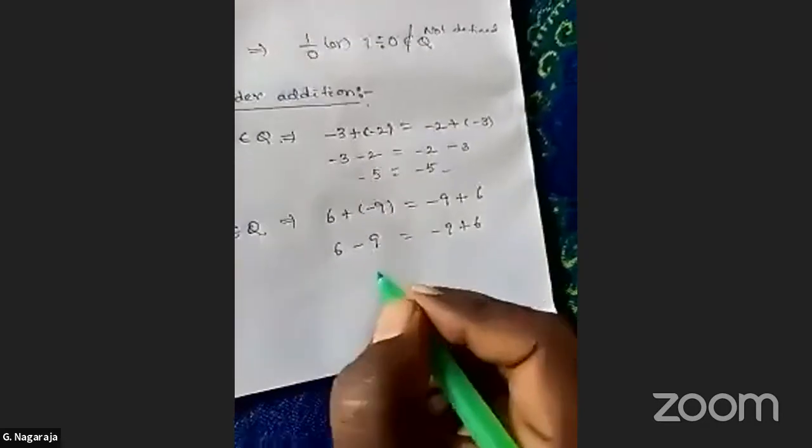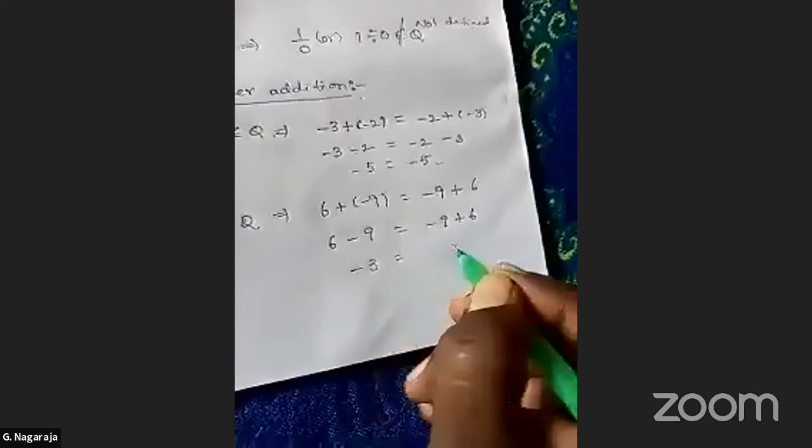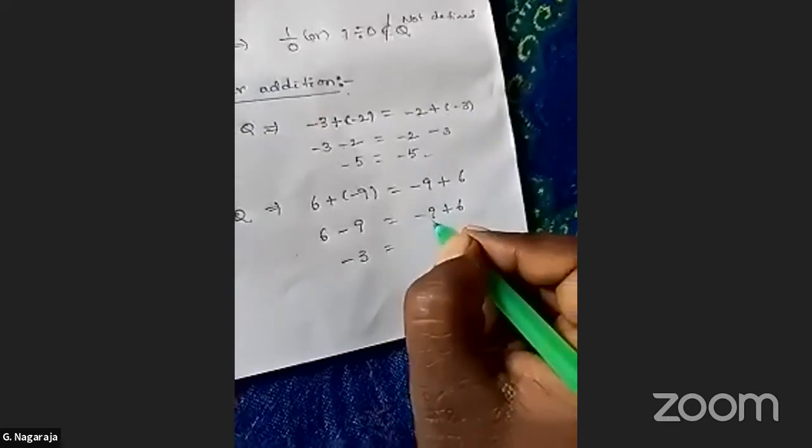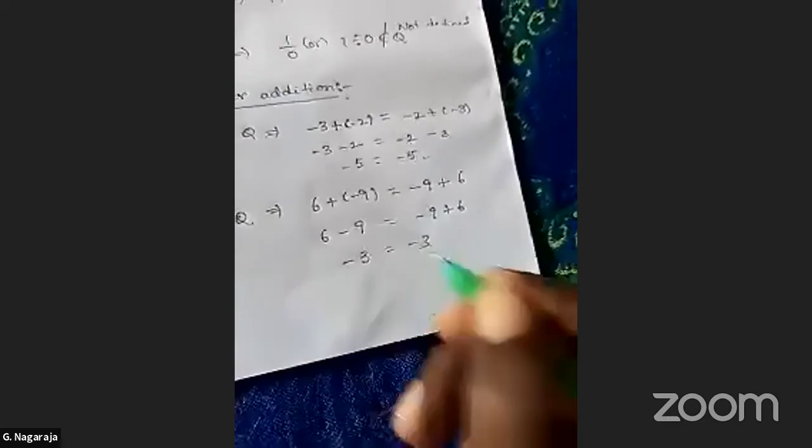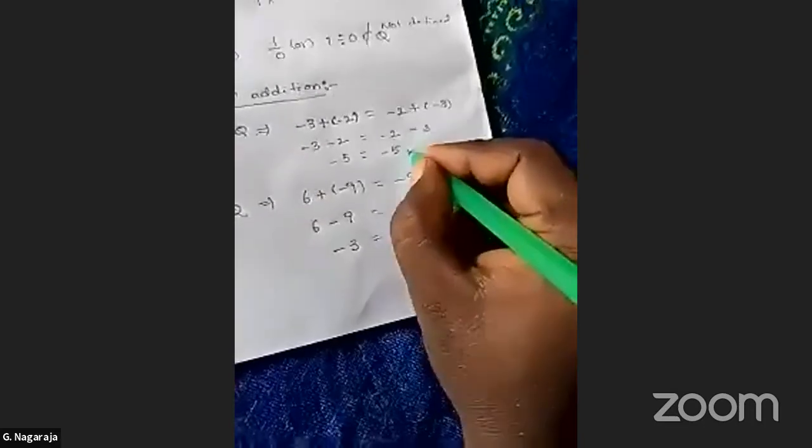So 6 minus 9 is how much? -3. Here also -9 plus 6 is also -3. So it is also satisfied with the commutative property under addition.